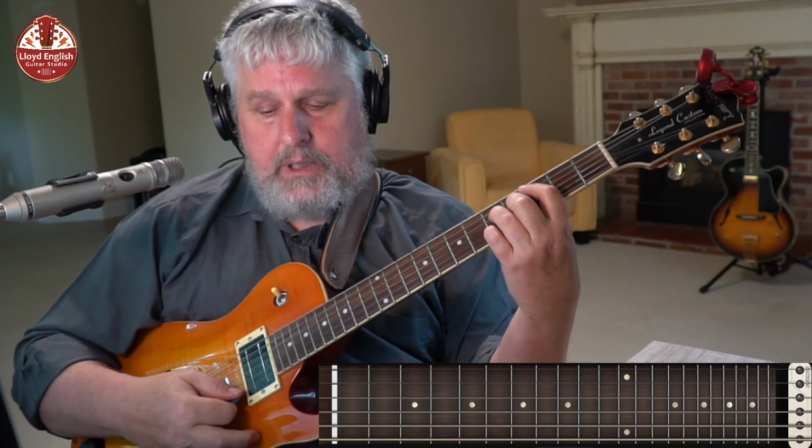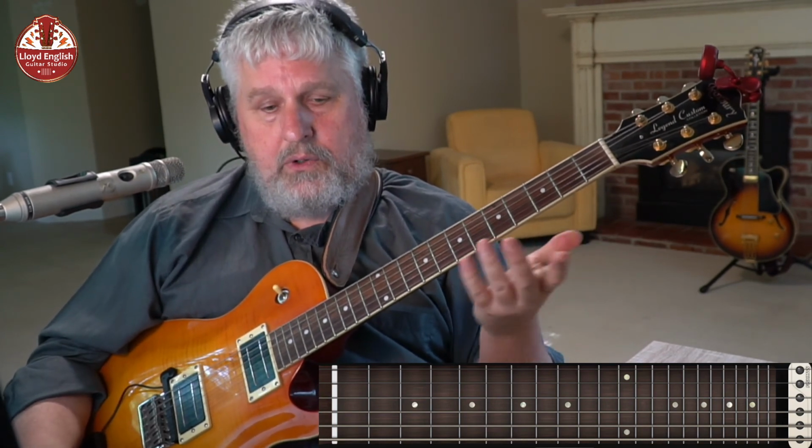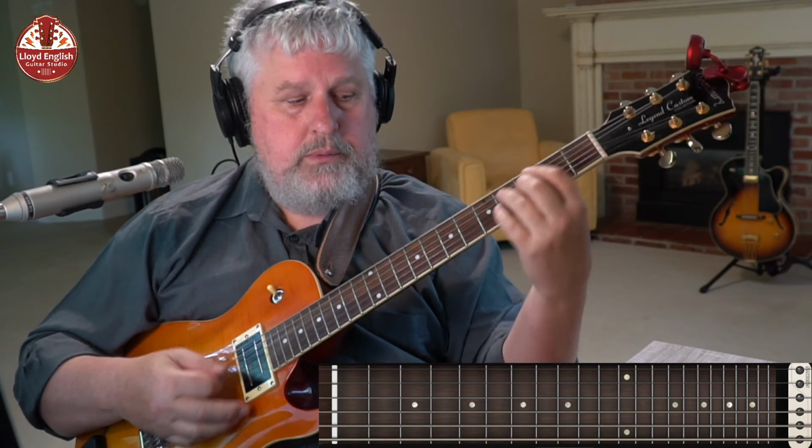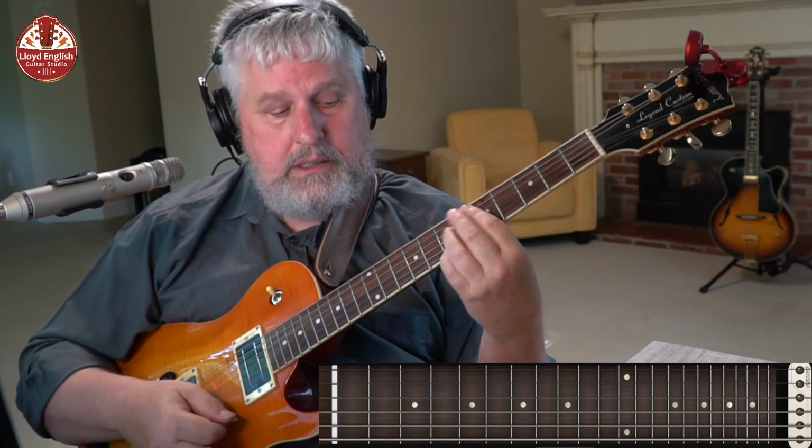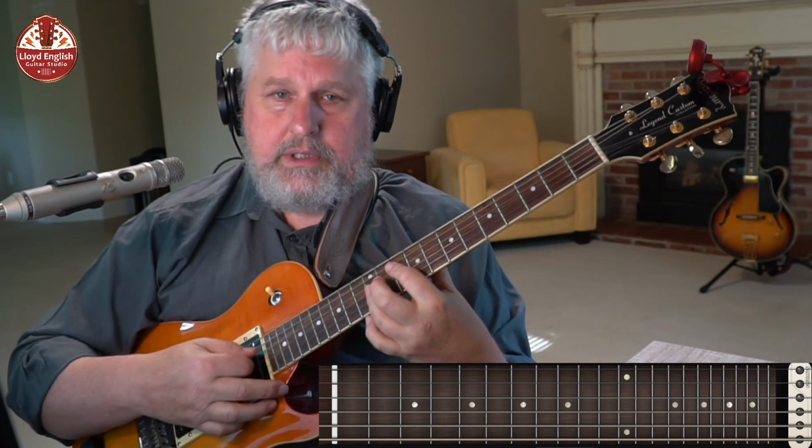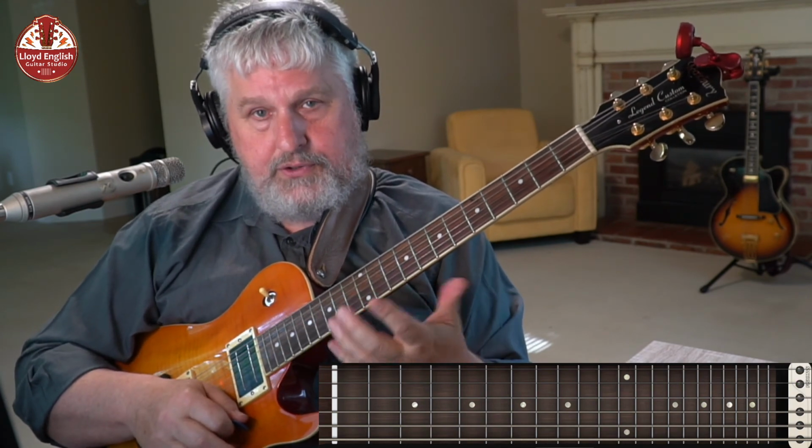With the 1 chord, with the C major 7 chord, use the Ionian mode or the major scale, keeping it simple, right? Always look for 5 regions on the fretboard.